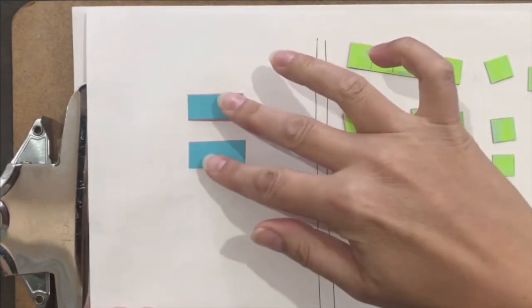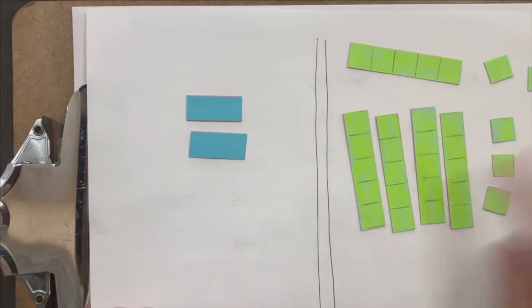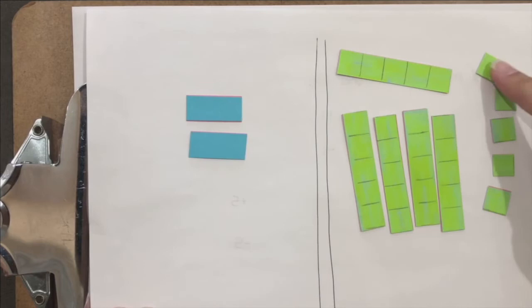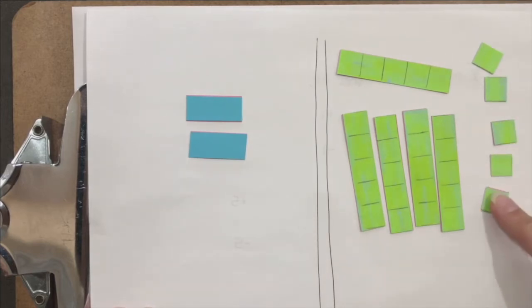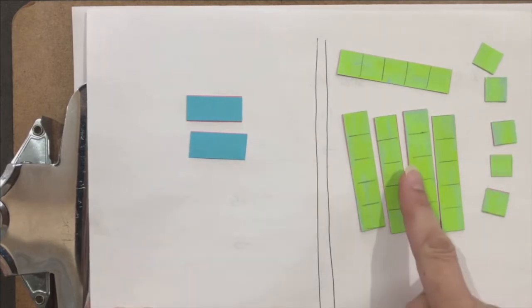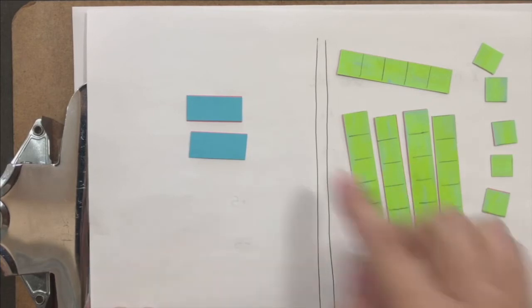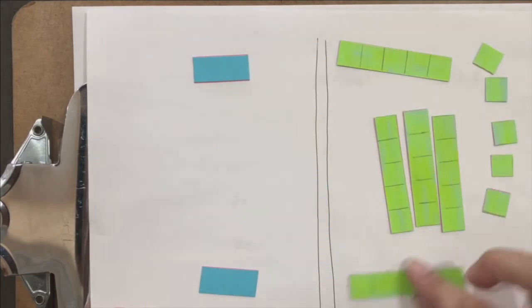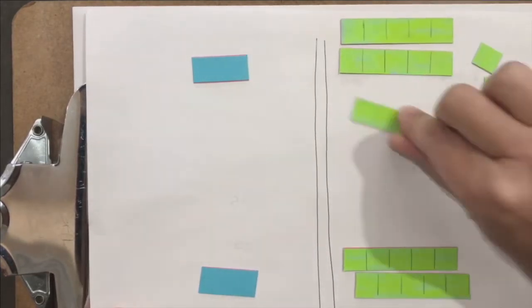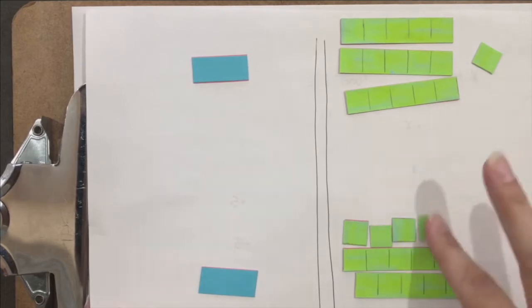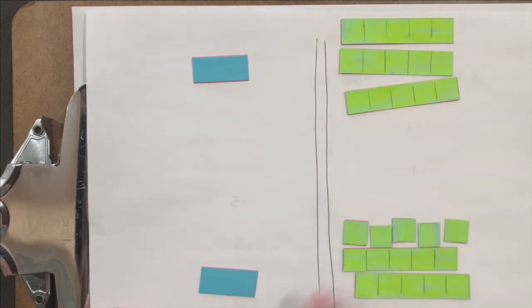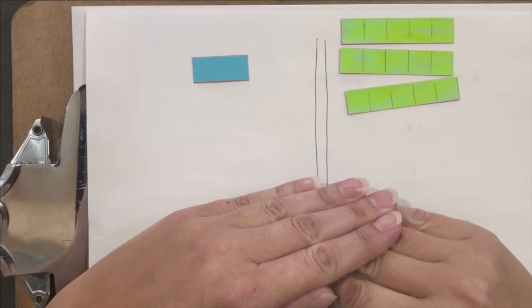And then we've got 2x's, and now we have 5, 10, 15, 20, 25, 26, 27, 28, 29, 30. So I have 2x's equals 30. I can divide this up evenly into two groups. So I have 1x equals 15. Both of my groups are divided evenly, so 1x equals 15.